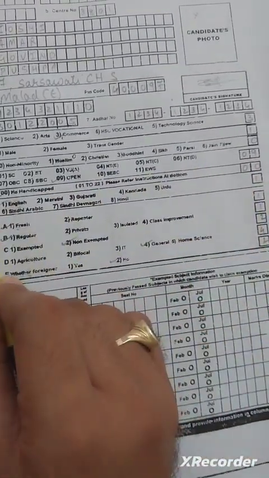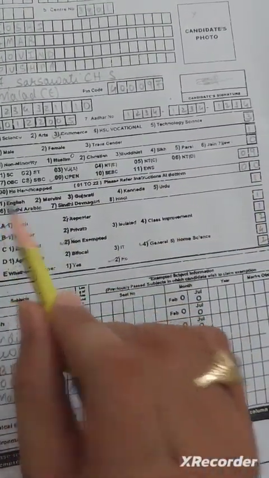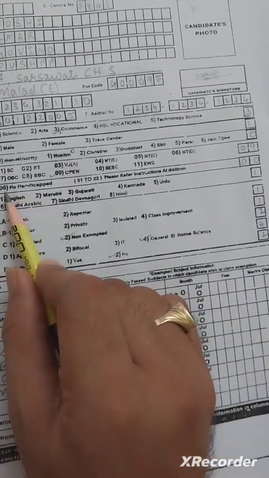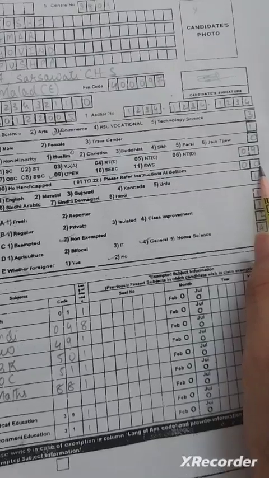And if you have ST, SC and OBC certificates and all, then accordingly select that category and write down the numbers over here. Then if you are a Divyang, that is, if you are handicapped or not handicapped, you need to select. Most probably you would be no handicap, then you would write down 0 and write 00 over here.